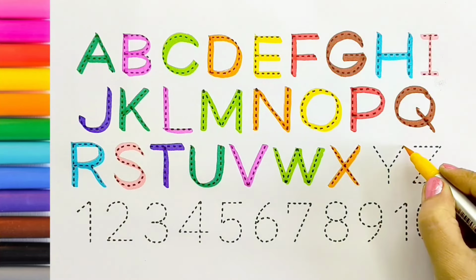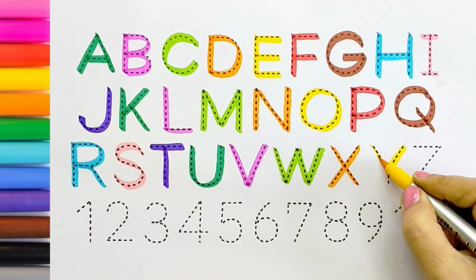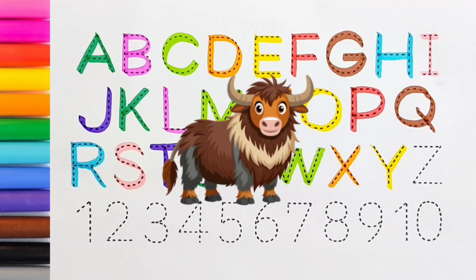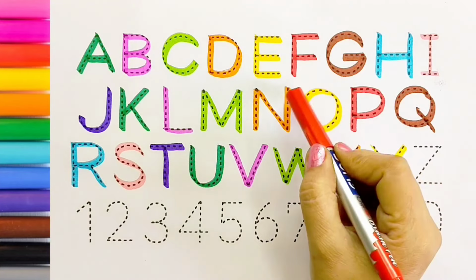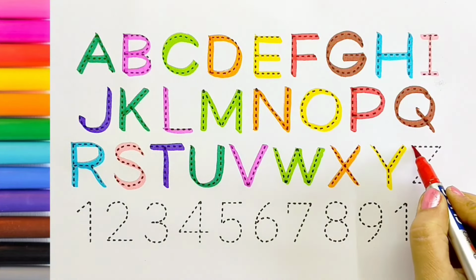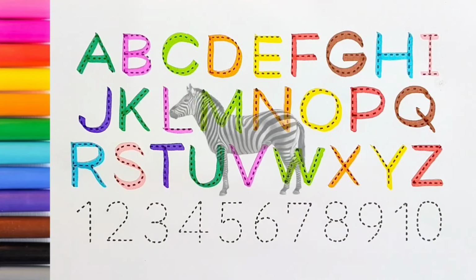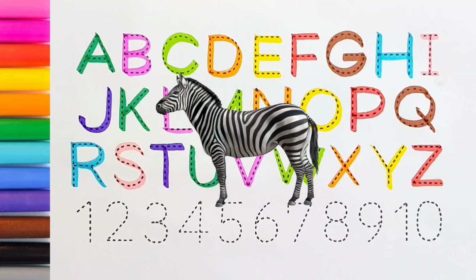Yellow color Y. Y for yak. Y for yak. Red color Z. Z for zebra. Z for zebra.